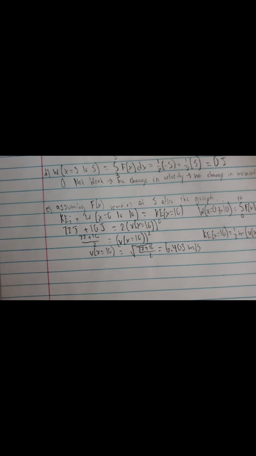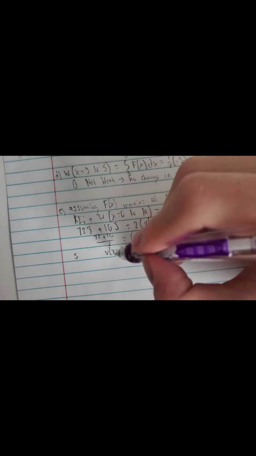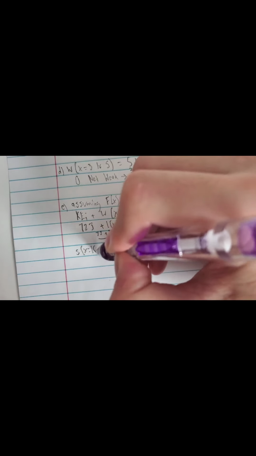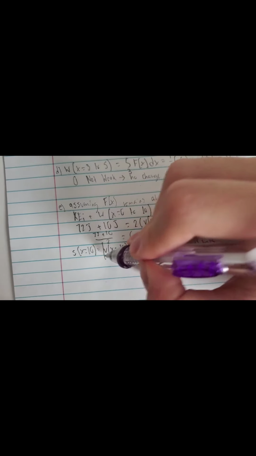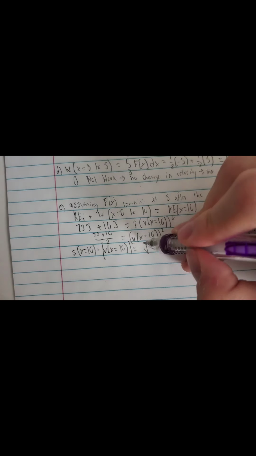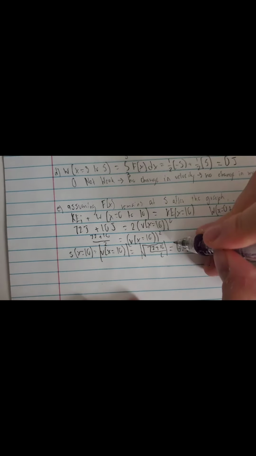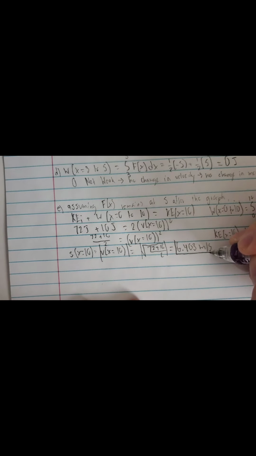Now it asks for speed. So once again, I'm going to take the absolute value of my v at x equals 10. So speed at x equals 10 is going to be equal to the absolute value of this. This is still positive, so my answer remains the same.